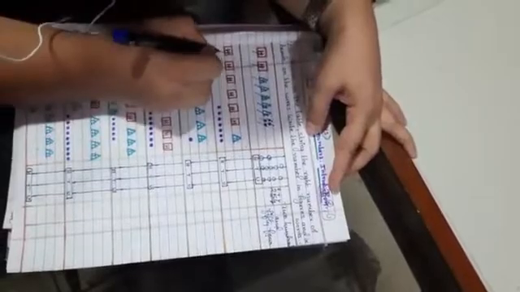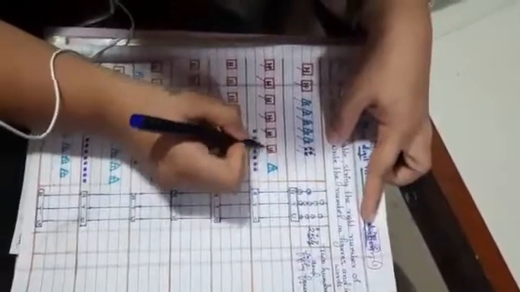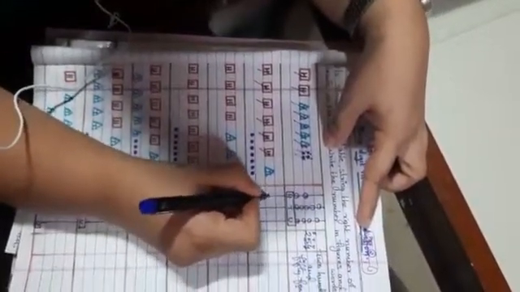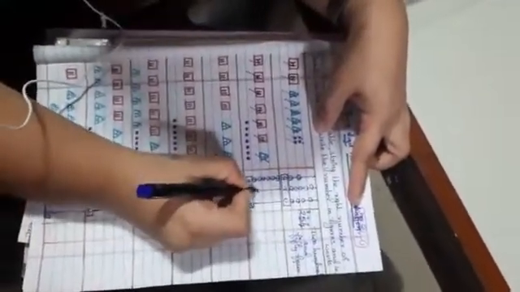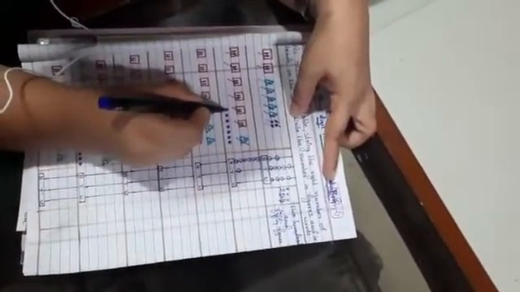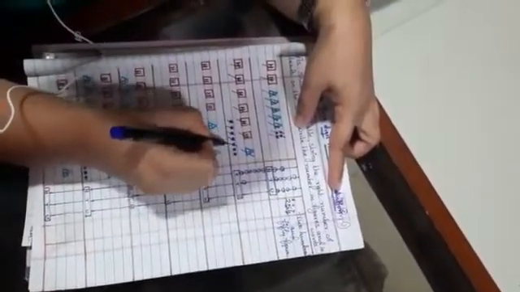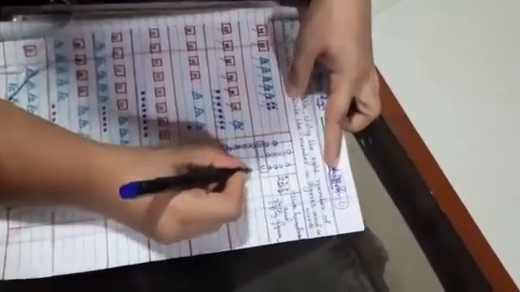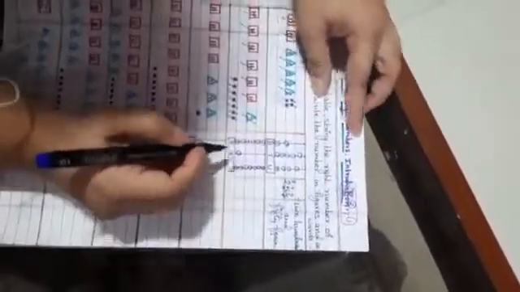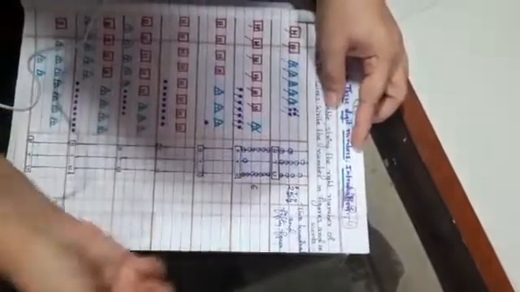Next, hundreds. Let us see how many hundreds we have. 1, 2, 3, 4, 5, 6. Tens, 1. So in T, 1. Units, 1, 2, 3, 4, 5, 6, 7. So in hundreds, first number 1, 2, 3, 4, 5, 6. 6 beads we have here. So our first number is 6.